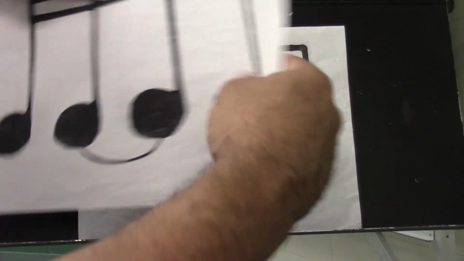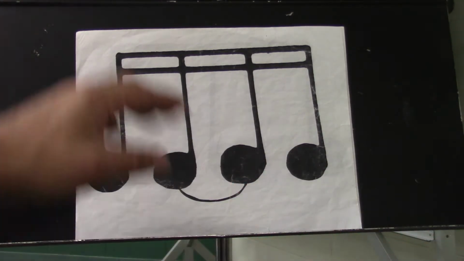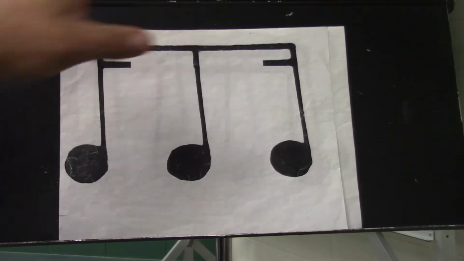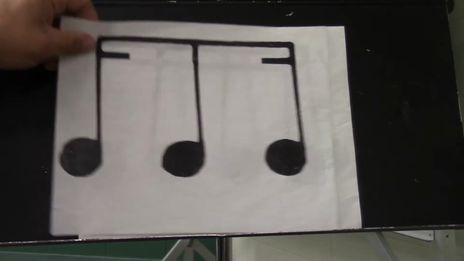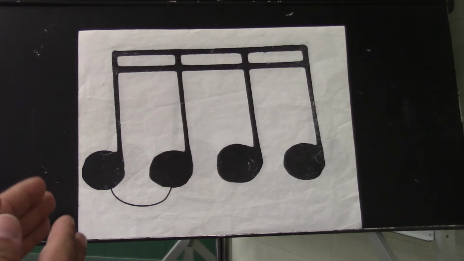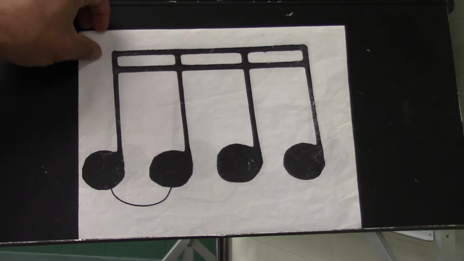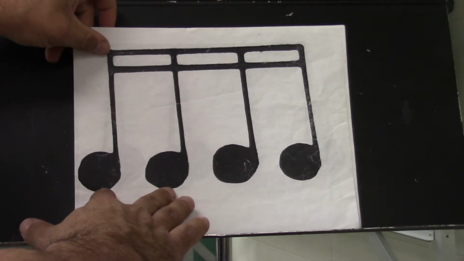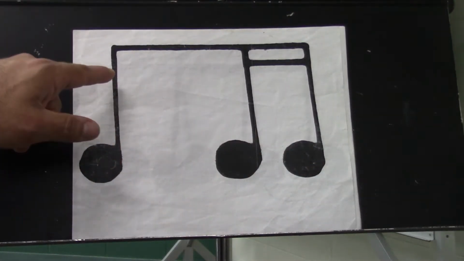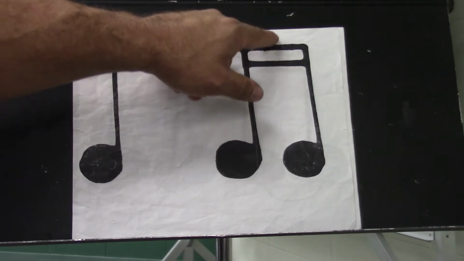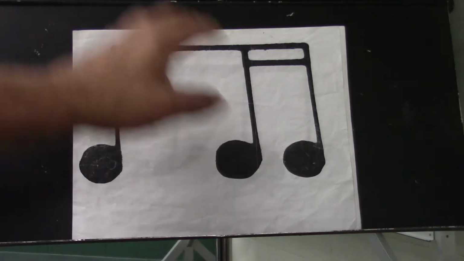Let's do the tied equivalent. Ready? Go. 1, E, and da. And let's do this one. Ready? Go. 1, E, and da. Ready? Count. 1, E, and da. What's the equivalent? 8th, 16th, 16th. 8th has one beam, 16ths have two. Ready? Count. 1, E, and da.